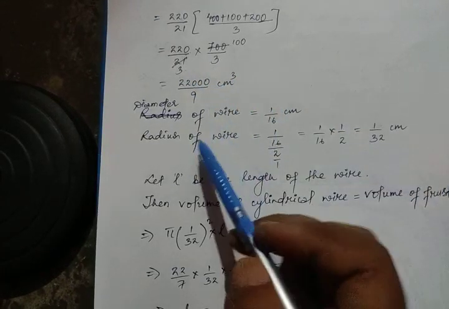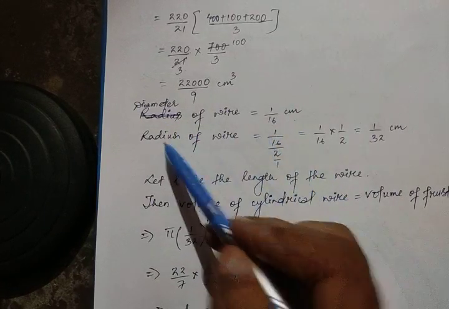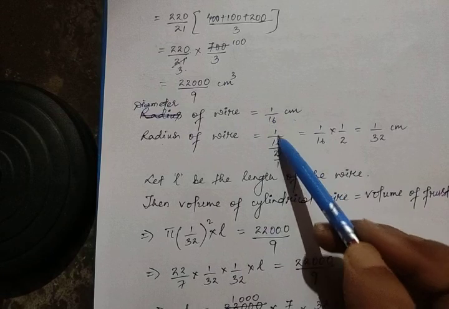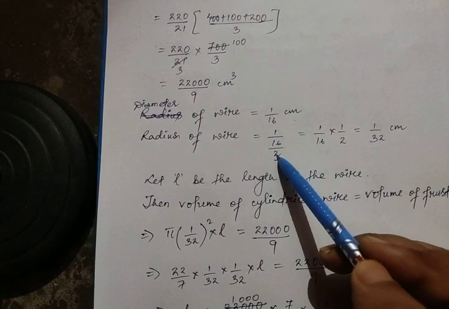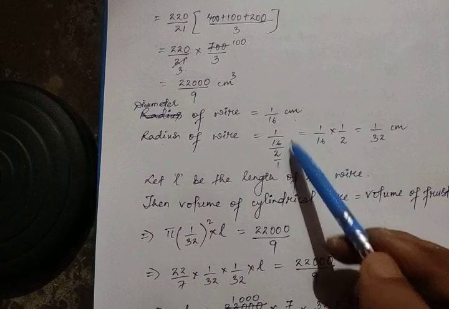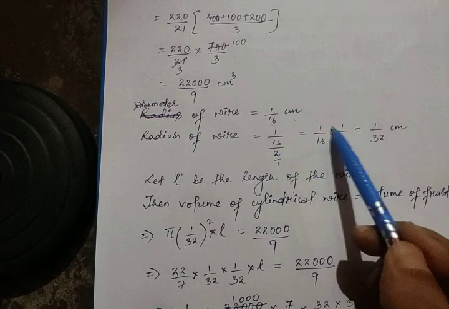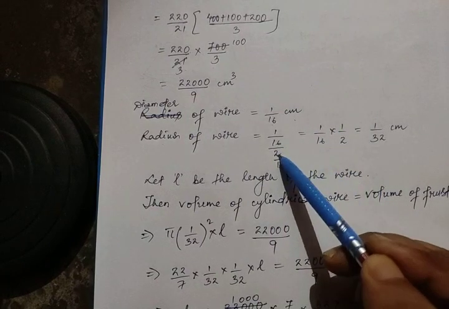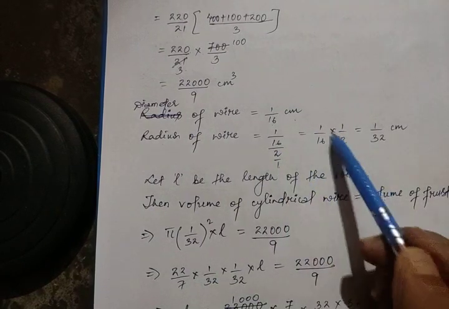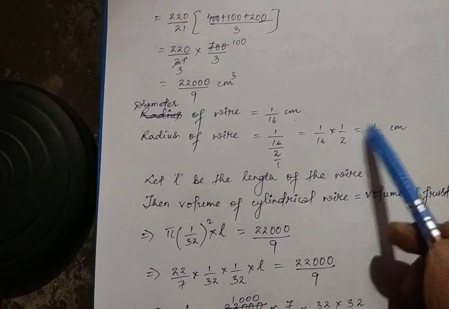Now the diameter of the wire is given, right? Diameter of the wire is 1 by 16 centimeters. So we'll find the radius of the wire. So the radius of the wire will be what? Half of this. So 1 by 16 divided by 2. And see, here you don't have anything below 2, so we can write 1. Now see, this is divided by 2 by 1, right? So when you multiply, it becomes a reciprocal. That means 2 by 1 will become 1 by 2. So if you multiply, 1 into 1 and 16 into 2 is 32. So this is the radius of the wire.